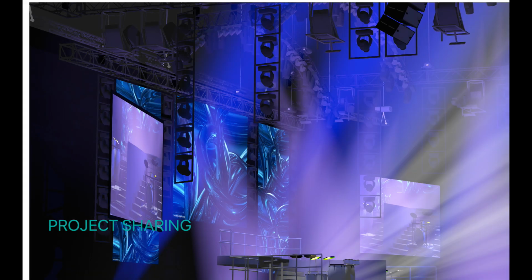Let's talk a little bit about rendering. Rendering is another area where Vectorworks excels.